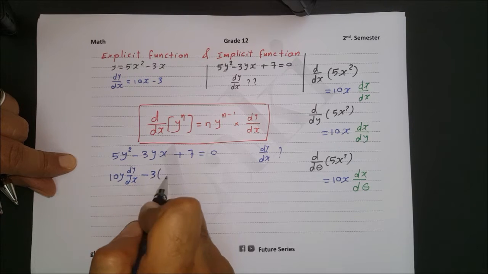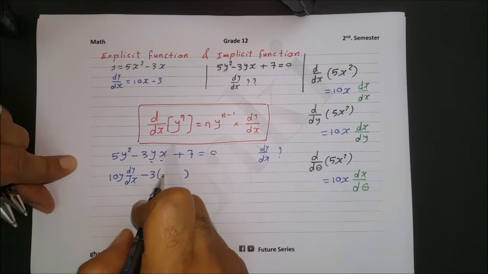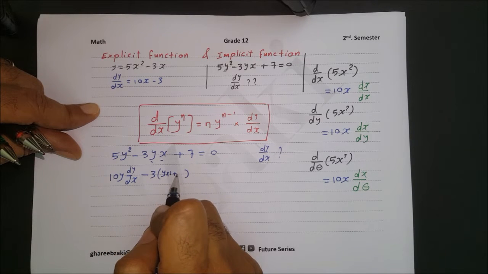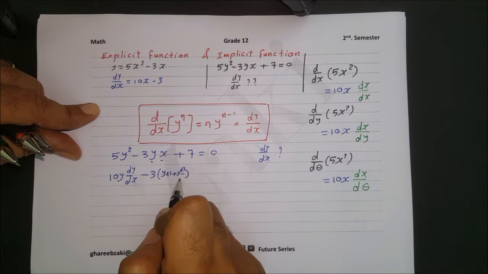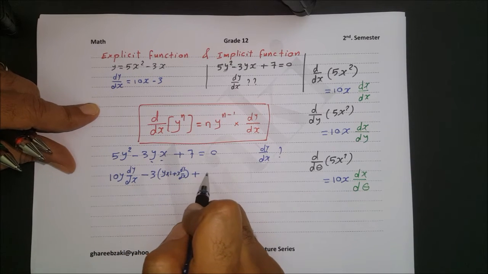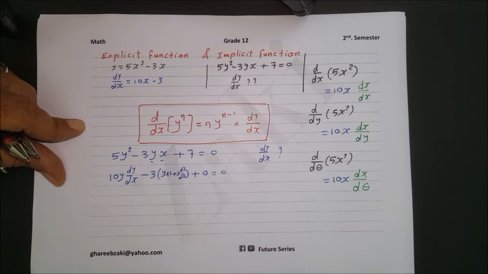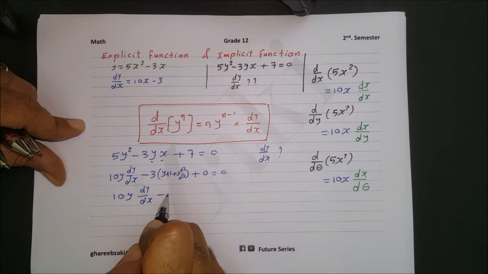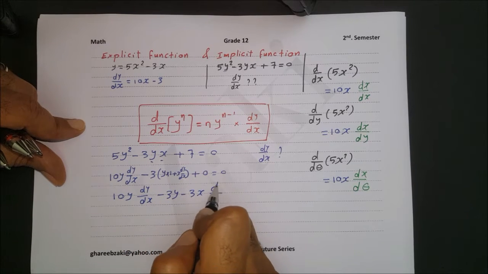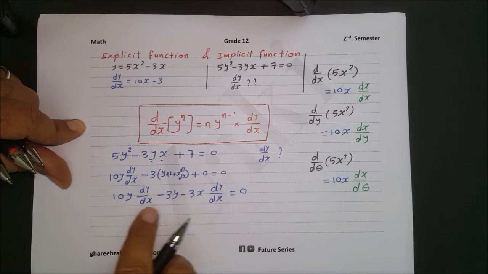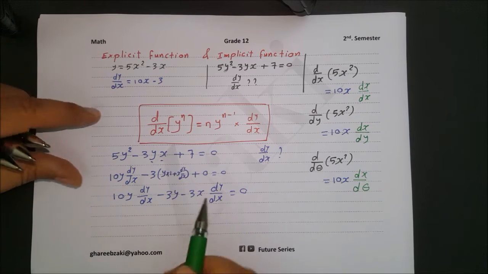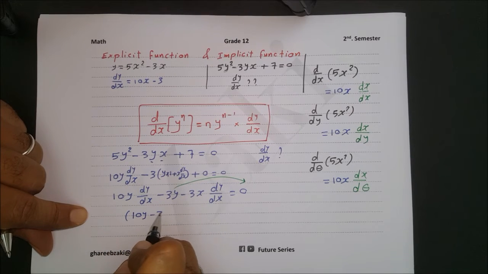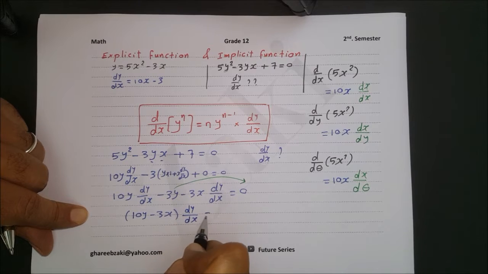Minus, take care, this is a product rule, y times x. So first multiply derivative of second, y multiply by 1, plus the second, which is x, multiply the derivative of first, dy by dx, plus the derivative of 7 is 0. All of this equal to 0. We simplify. So 10y dy by dx minus 3y minus 3x dy by dx equal to 0. We take dy by dx common factor and shift negative 3y to the other side. Then we write bracket, it's 10y minus 3x dy by dx equals 3y.